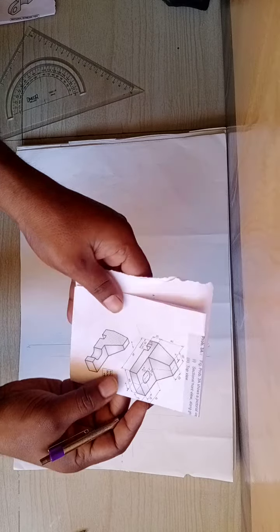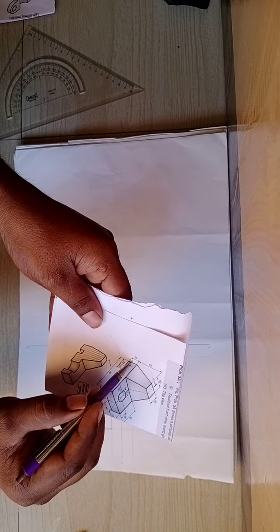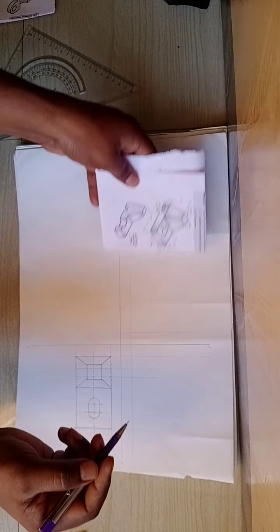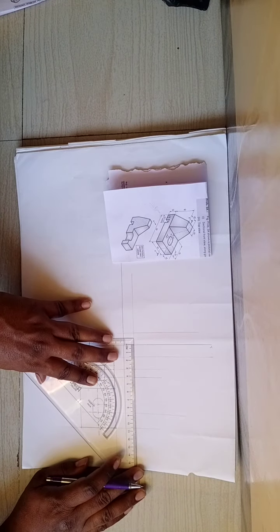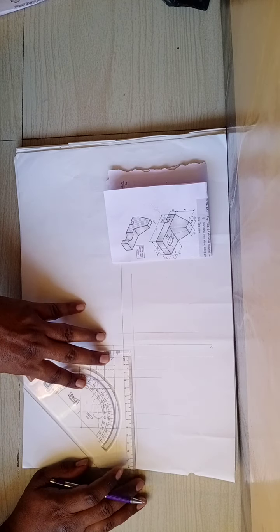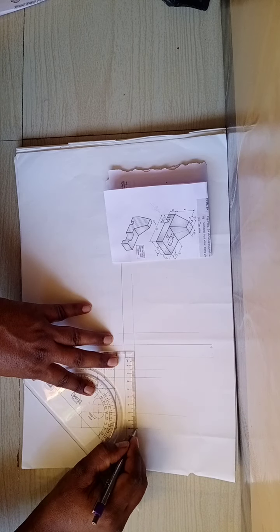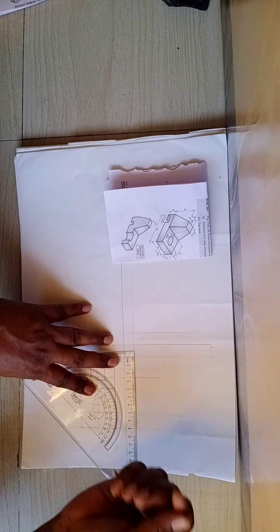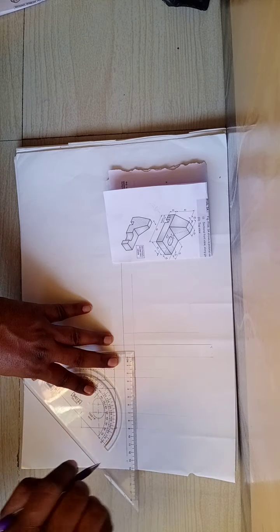In the front view we are observing from this direction, so this portion is dark, this one is dark, and this is the dark tunnel, so we'll start that way. Then this is the tunnel portion.